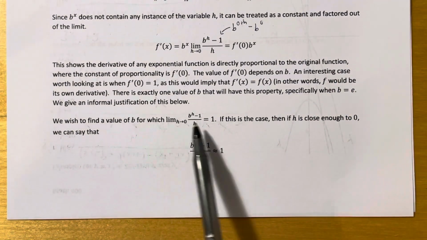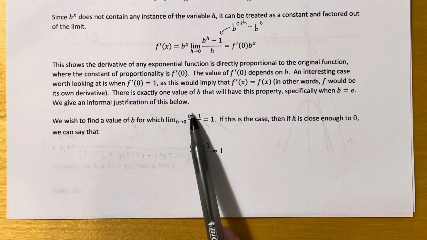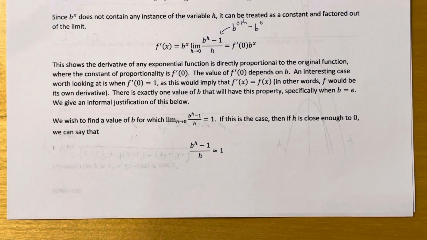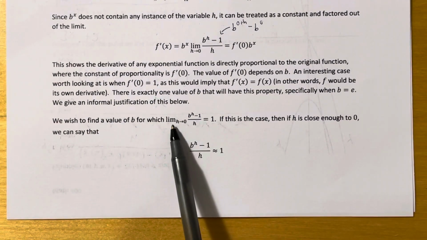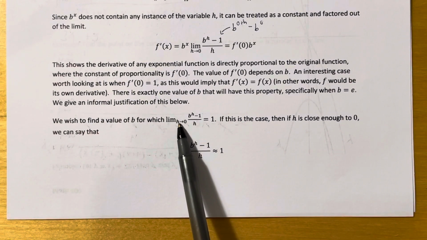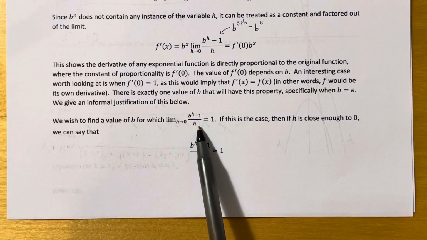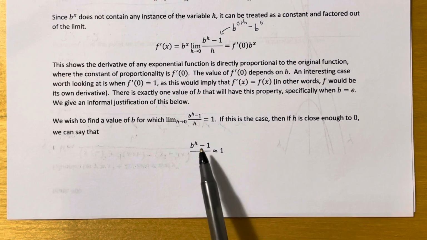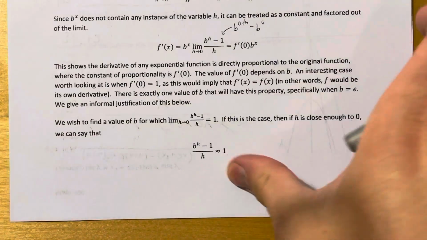So let's suppose that we have some value of b such that the limit as h approaches 0 of b to the h minus 1 over h is equal to 1. We want to figure out what b would have to be for this to be true. So what I'm going to do is do sort of an informal thing with limits. This means that if h is sufficiently close to 0, then this expression is very, very close to 1. Or in other words, b to the h minus 1 over h is approximately 1.